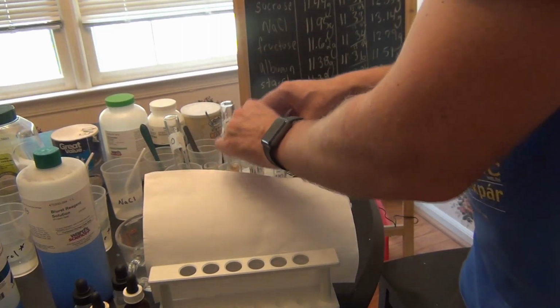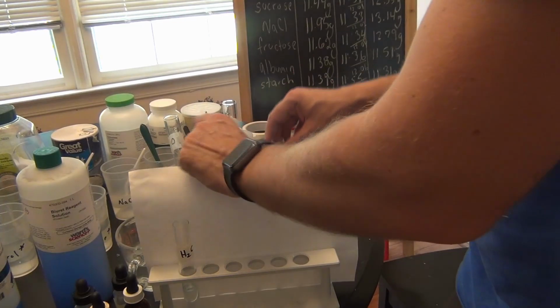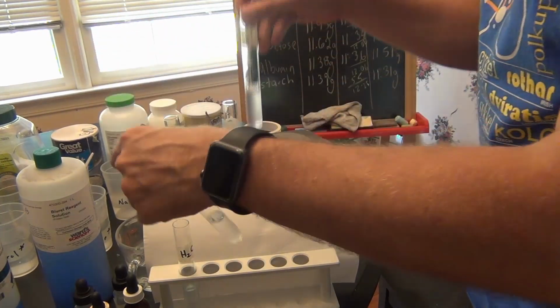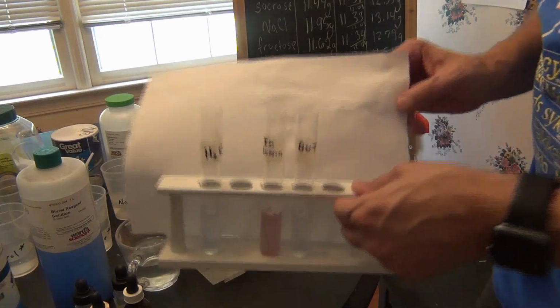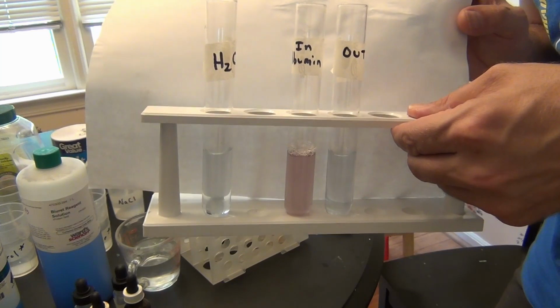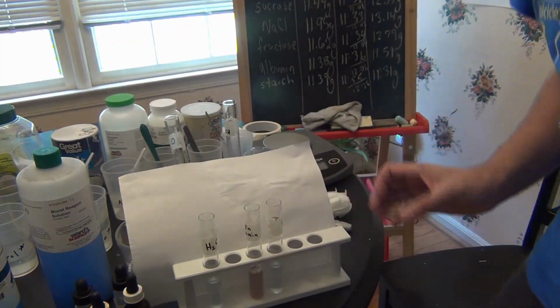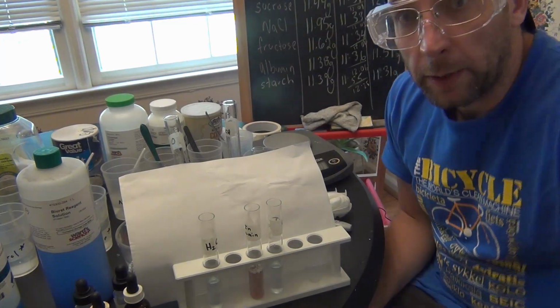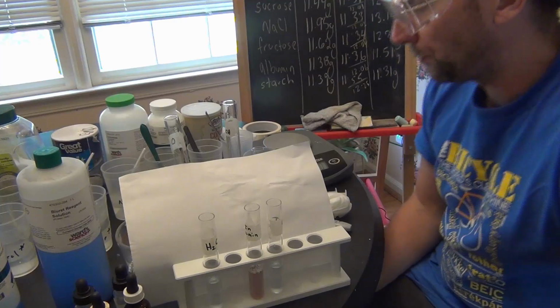And this is our Biuret test, looking for protein. All right, guys. So along with our masses, this is all of our results from this experiment. I'm going to show you quickly too what the other experiment is all about.